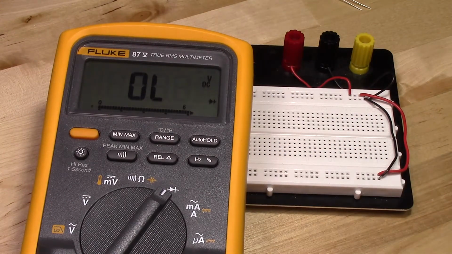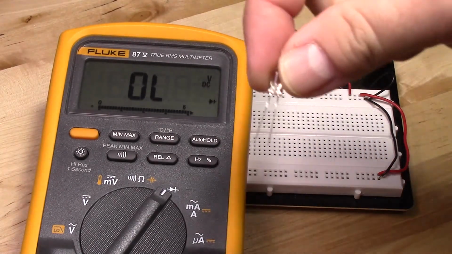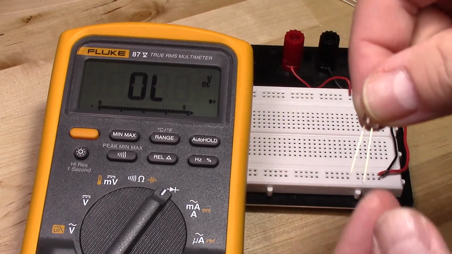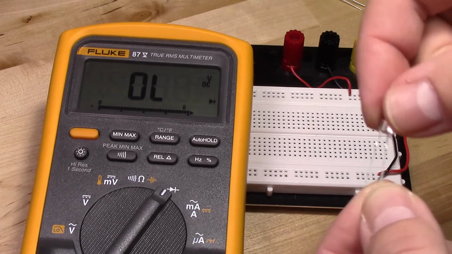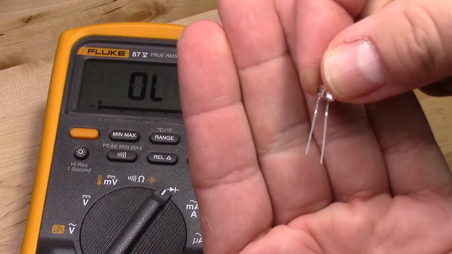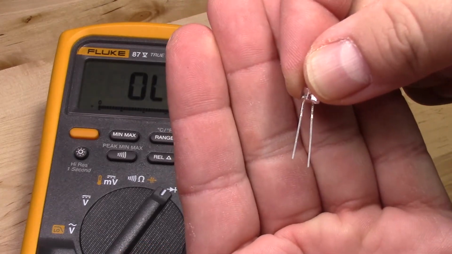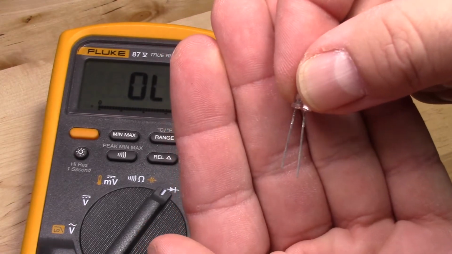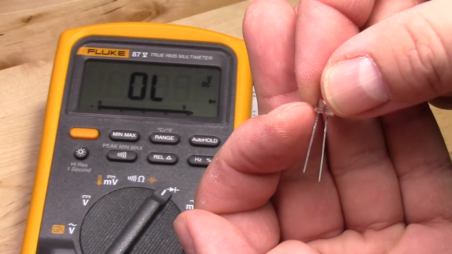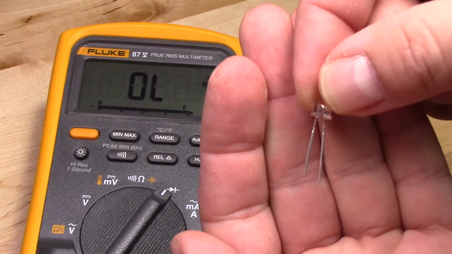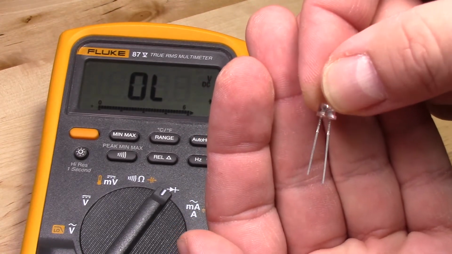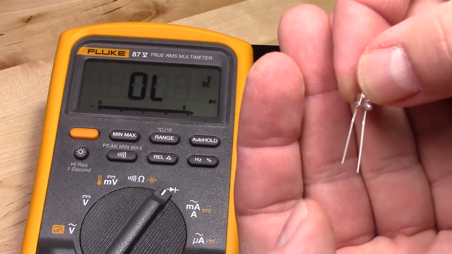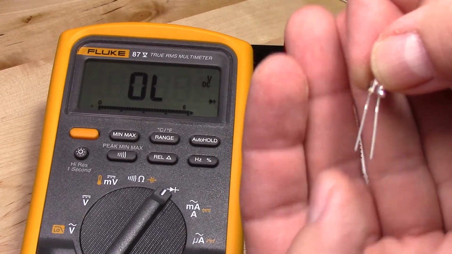Now the diode tester is actually good for any kind of diode. So in this case we've got a light emitting diode, or an LED. If you look closely you can see one of the leads is shorter than the other. So this one is shorter. And if you look real close, you can see at the top, right around the rim of the base, there's a flat spot. That indicates which is the cathode side. So the shorter is the cathode and the longer is the anode.